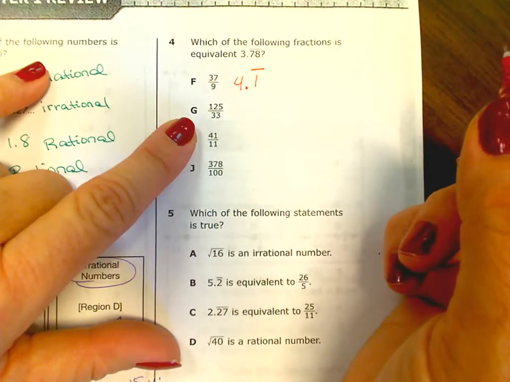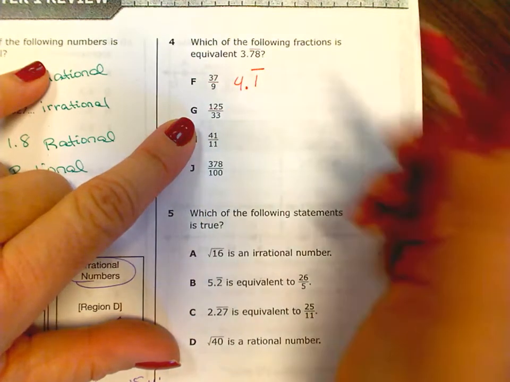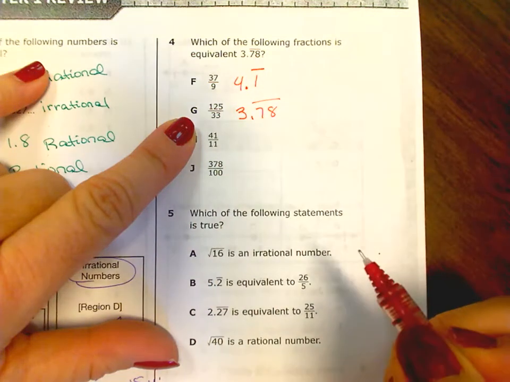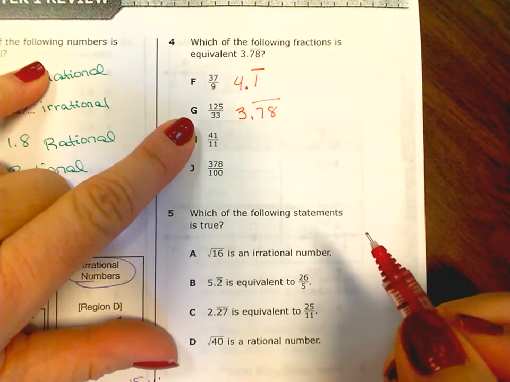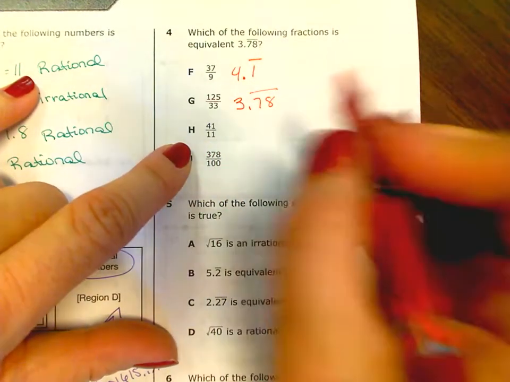G. 125 divided by 33 is 3.78 repeating. H. 41 over 11.